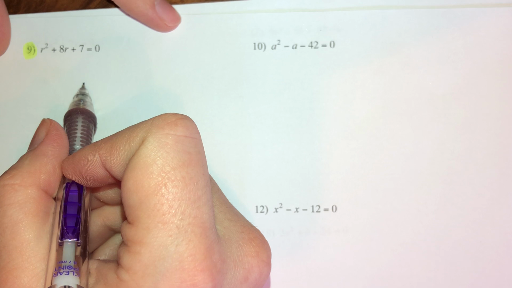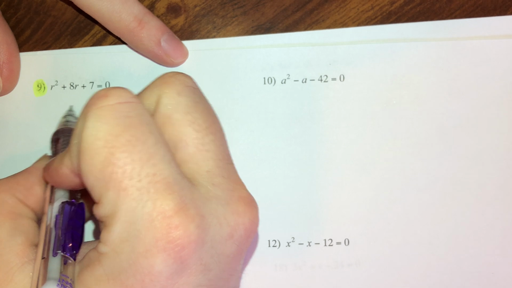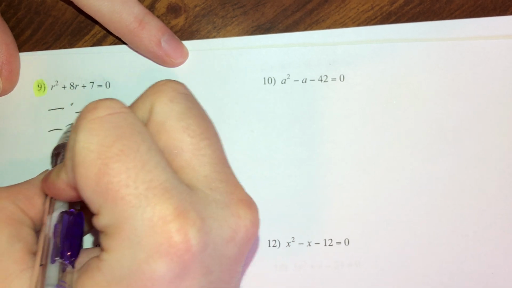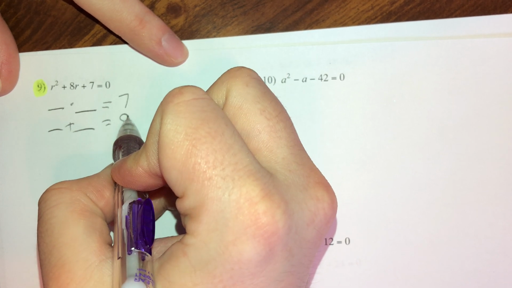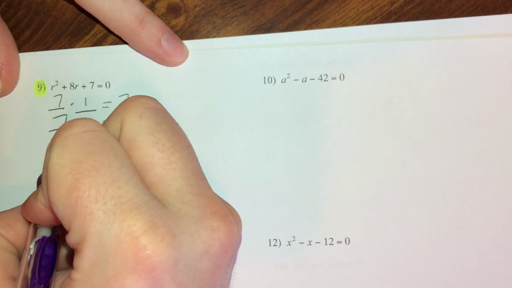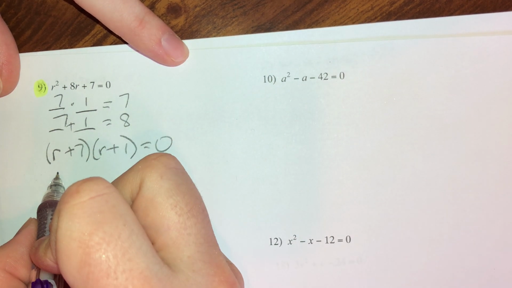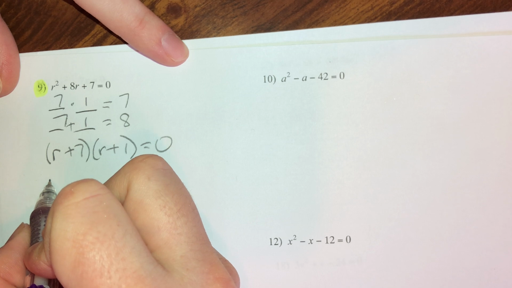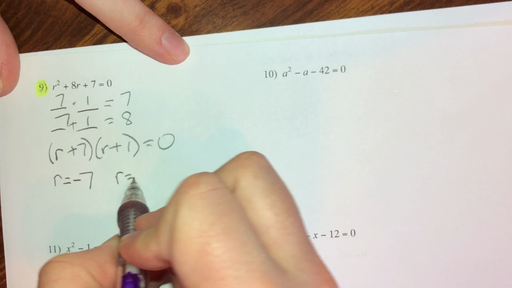And so then the next page of the practice, number 9. To factor this one, of course, always look for a GCF first. I don't really see a GCF that would come out of this. So to factor this one, it's going to be blank times blank, and blank plus blank. So we want two numbers that multiply to give us 7 and add to 8. That'd just be 7 and 1. So this is going to factor into r plus 7 and r plus 1 equals 0. So solving this out, and you maybe can do a little shorthand by now, this would end up being -7 once you solve it out, and -1.